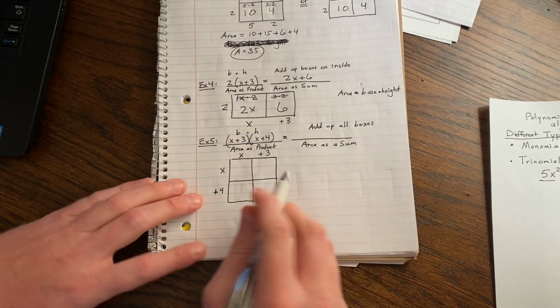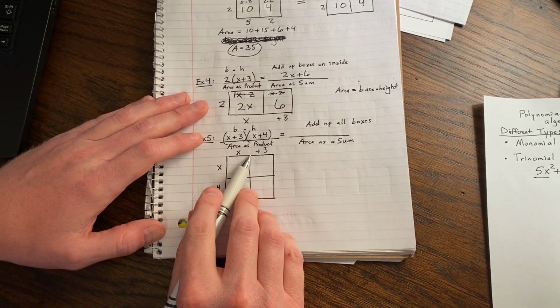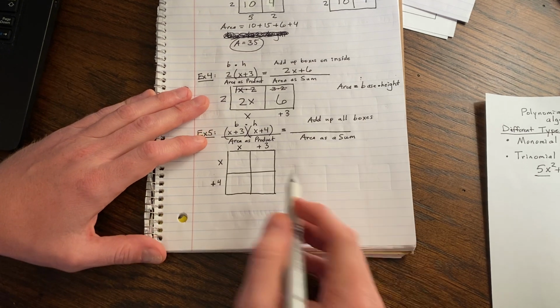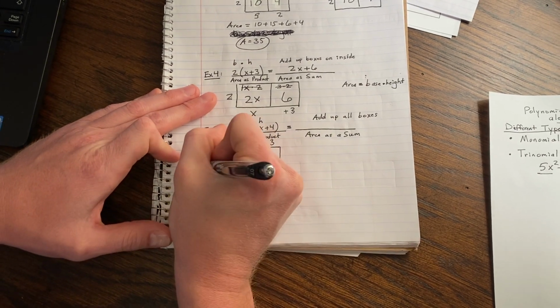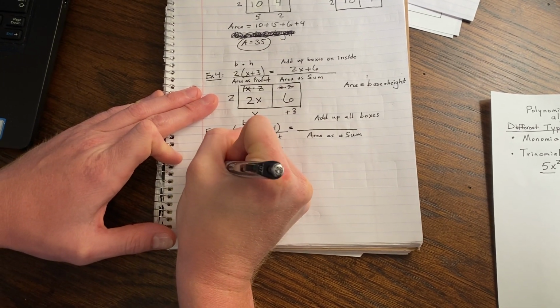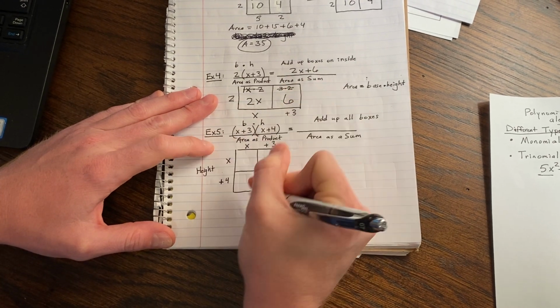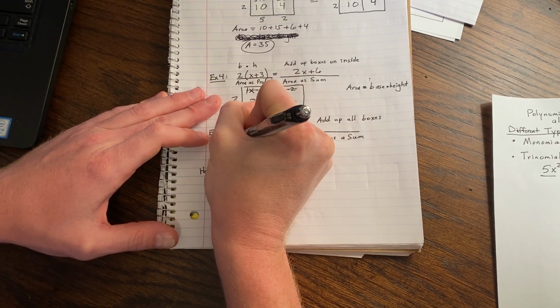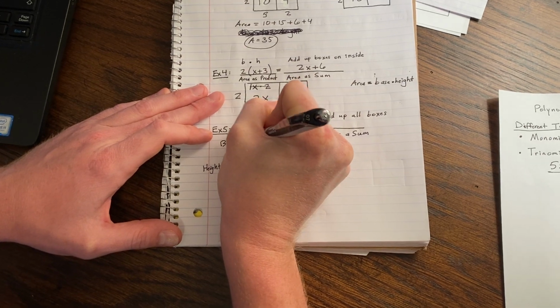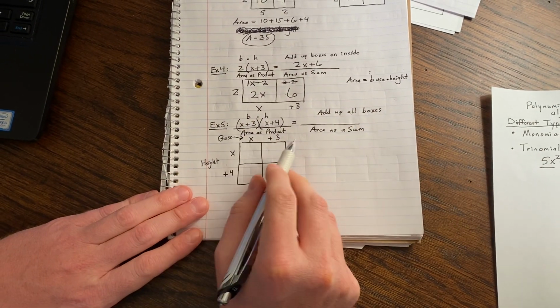So let's do it. So we have the base on top this time. Oh, that's okay. It's the same deal. We have the height on the sides. We have the height. And we have our base right here. X plus 3.